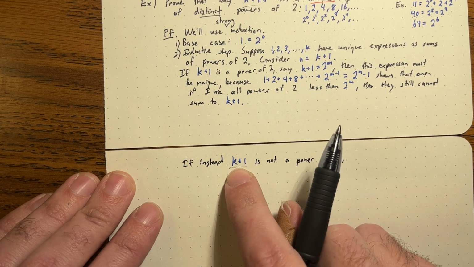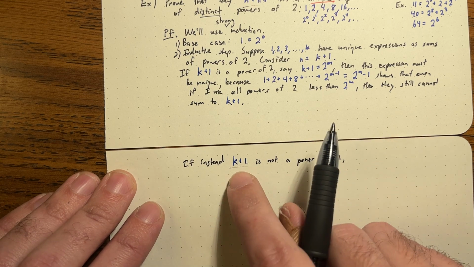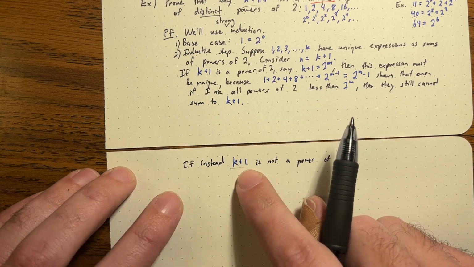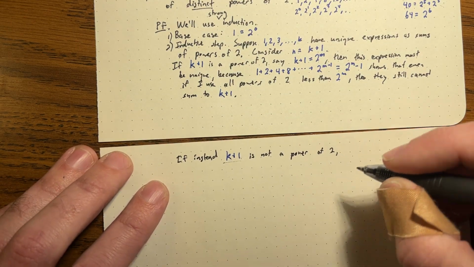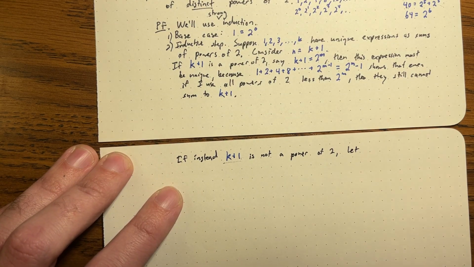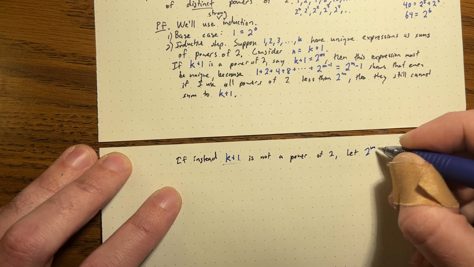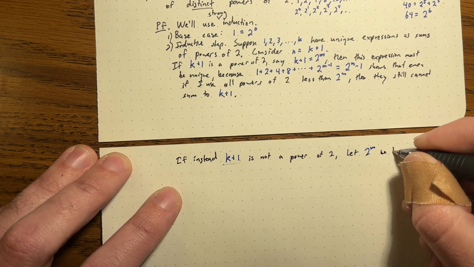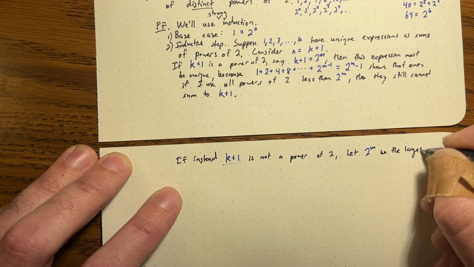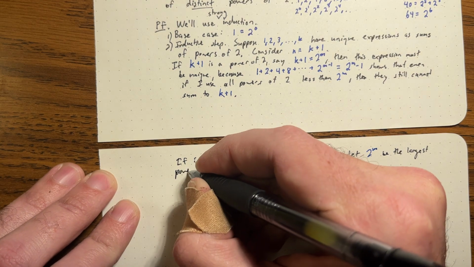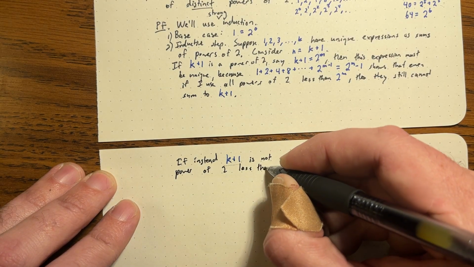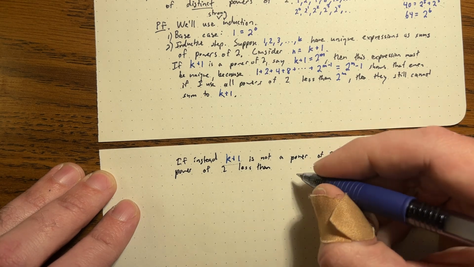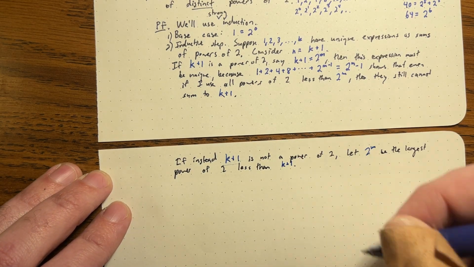And for the rest of whatever remains after subtracting that off, we can apply our induction. So let 2 to the m be the largest power of 2 less than k plus 1.